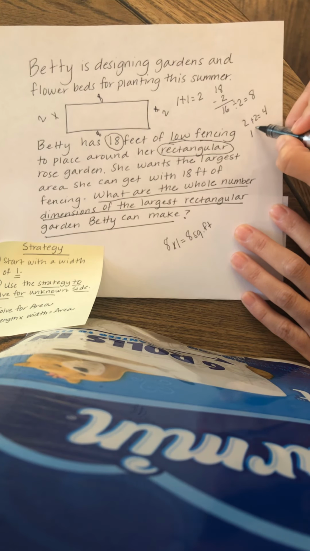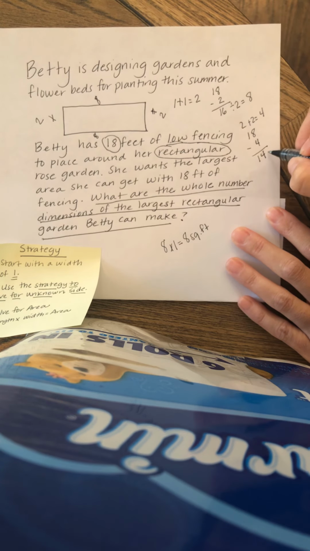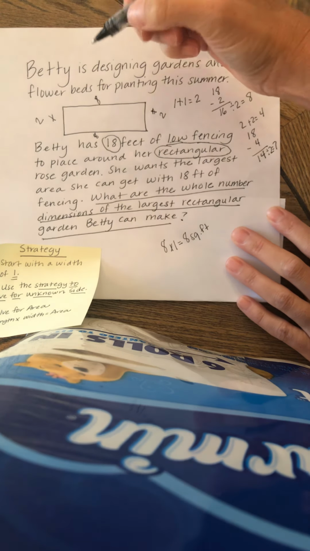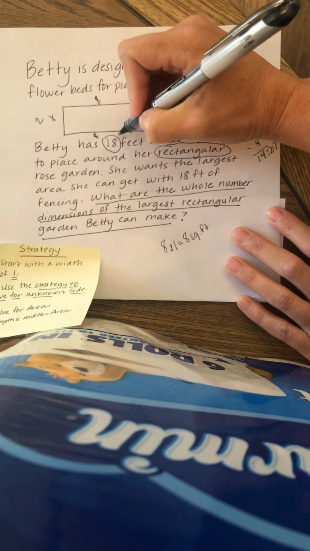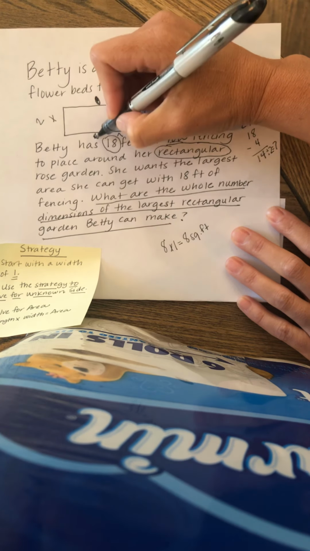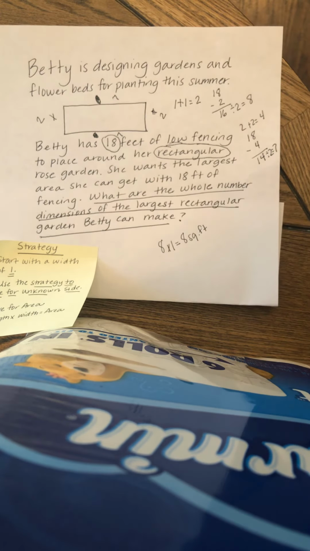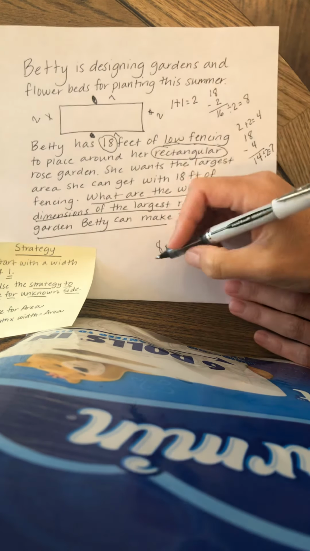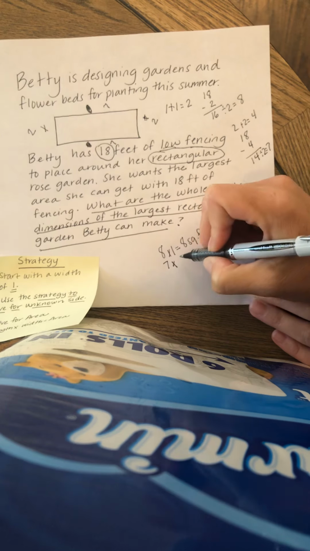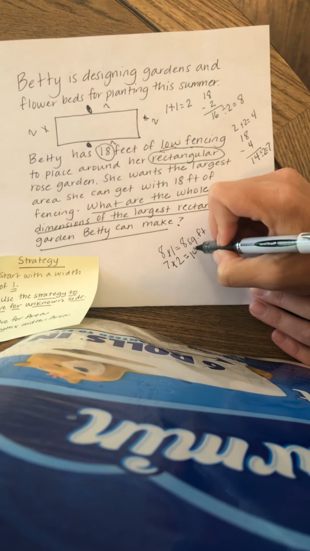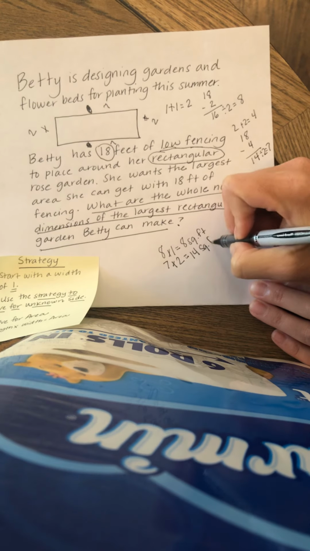I'm going to take the known perimeter and subtract 4 from that. So 18 minus 4 is what? 14. Then I know I have to divide by 2 because I have 2 remaining sides. So 14 divided by 2 gives us 7. Now I know I have a length of 7, so the top and the bottom are both 7. Let's see if those dimensions give us a bigger area. My length is 7, my width is 2. It does: 14 square feet.